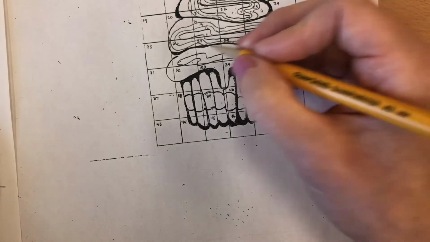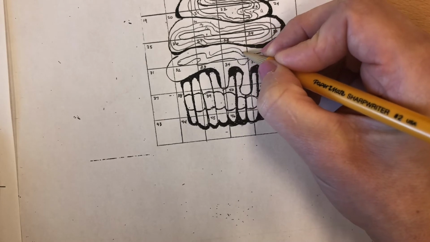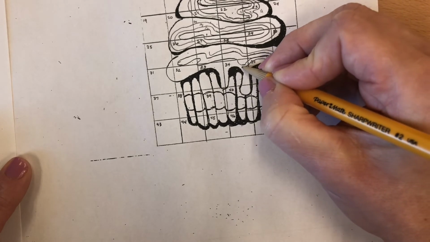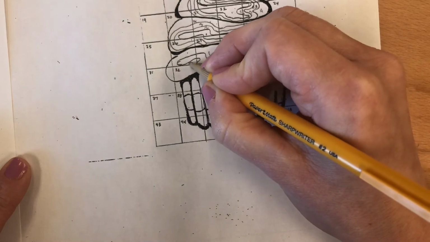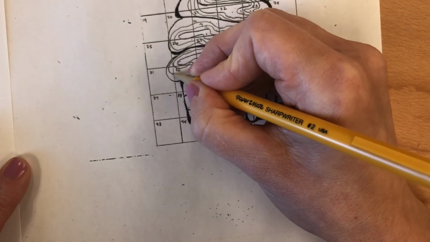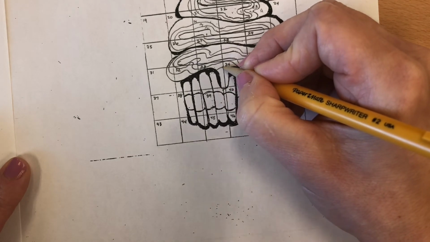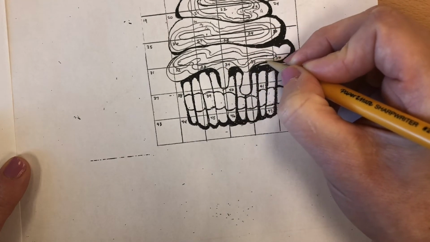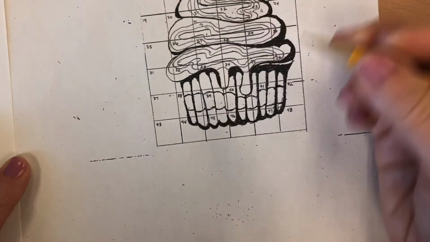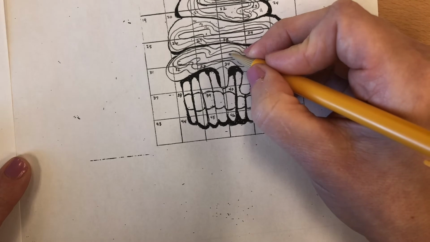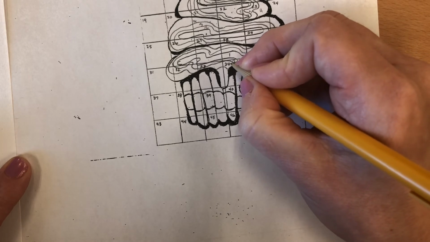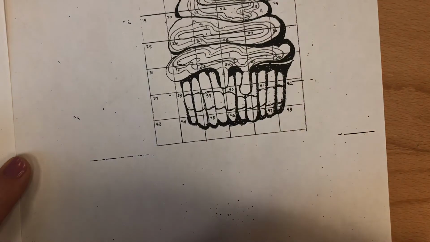All right, and then right here, it'll be the same thing. You've got your original white, so 1, and then 2, and then 3 sections of value, and then your 4th section of value right there.